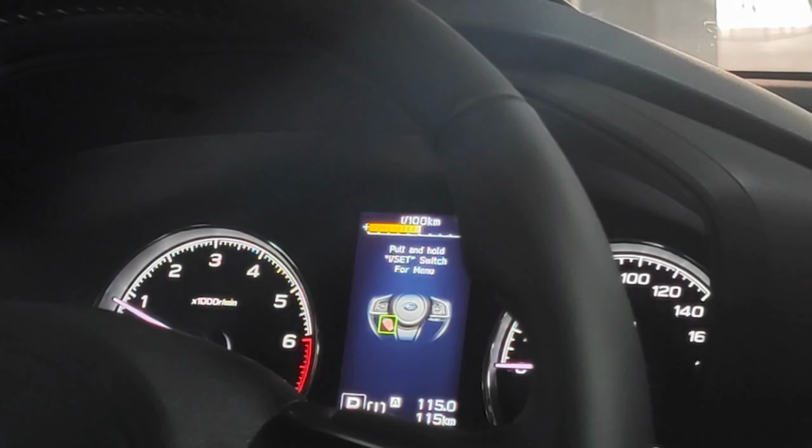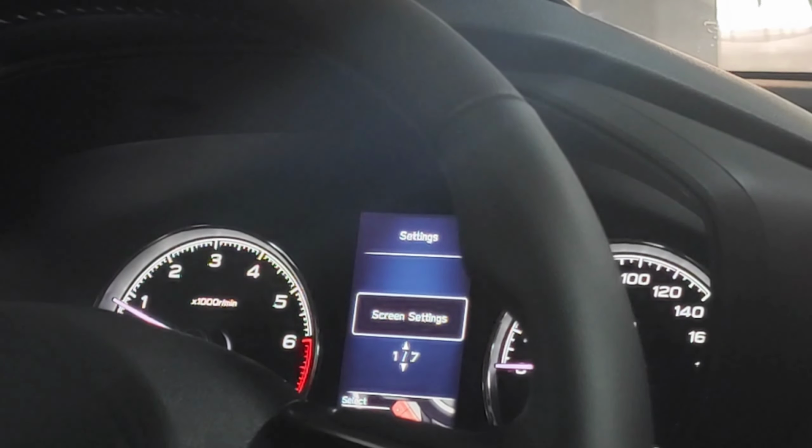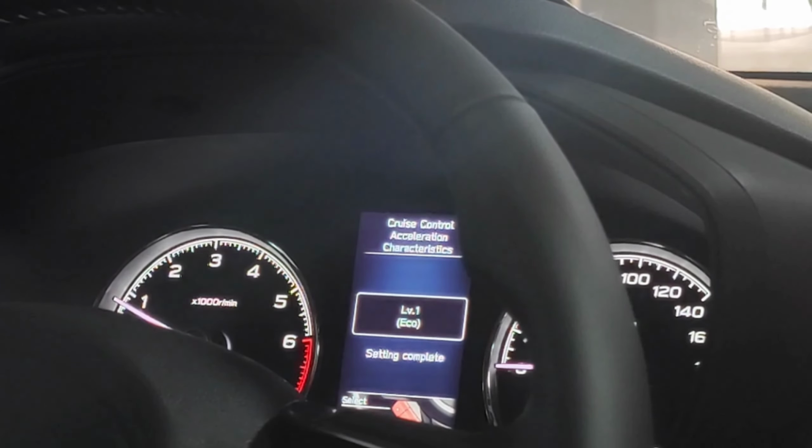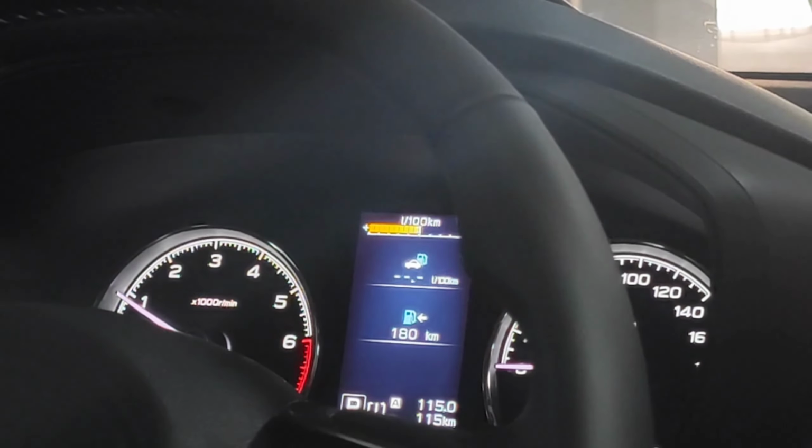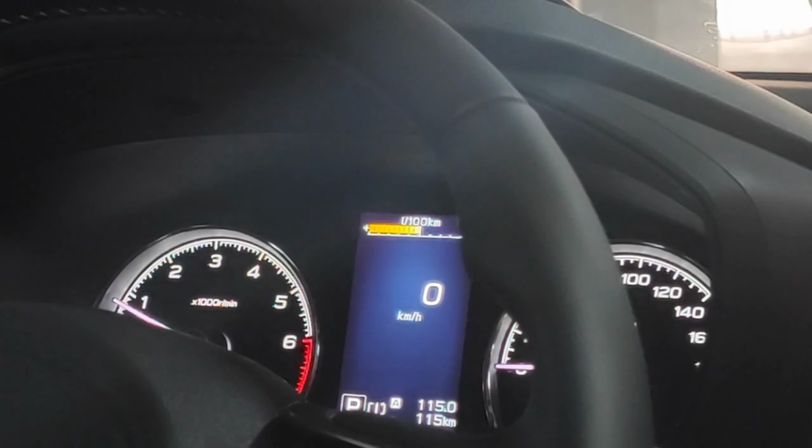There are a total of 4 levels: Eco, Comfort, Standard, and Dynamic. The first mode I'm going to try is Eco mode. So let us go into the settings and put it to Eco. Eco set, setting complete, and I will go back to the main screen here. I'm going to leave it at speed, and you can see the RPM and the digital speed, and let's see how it functions during adaptive cruise control.